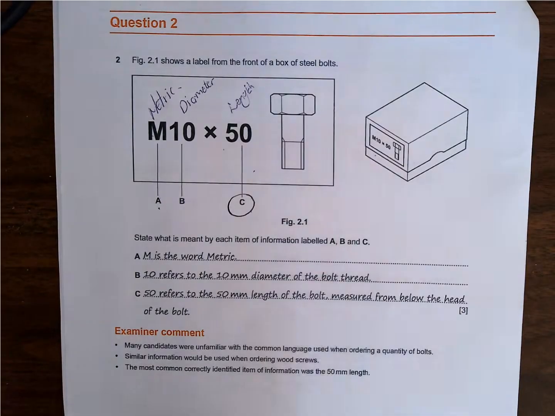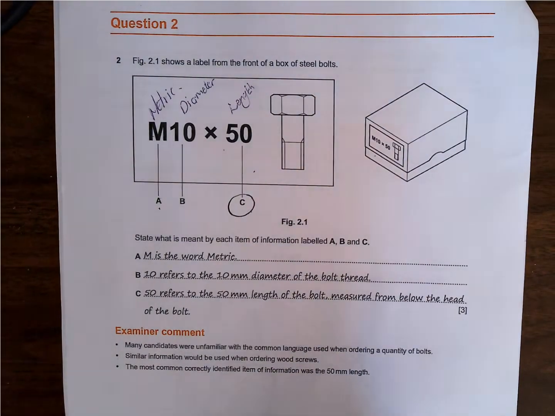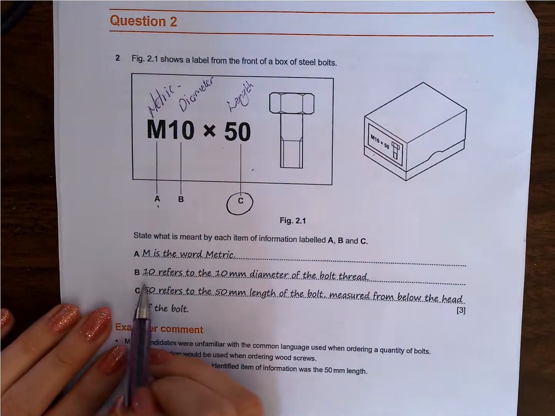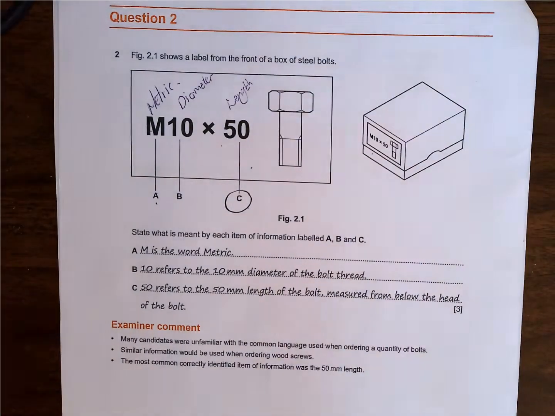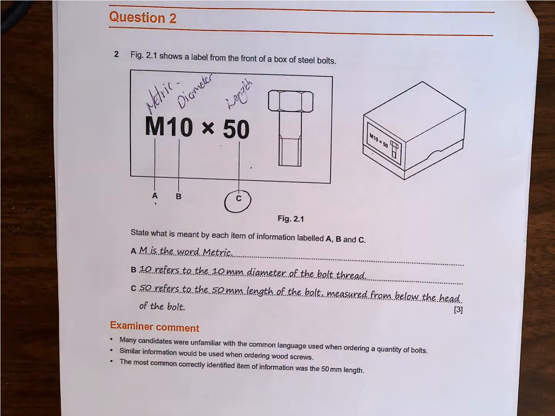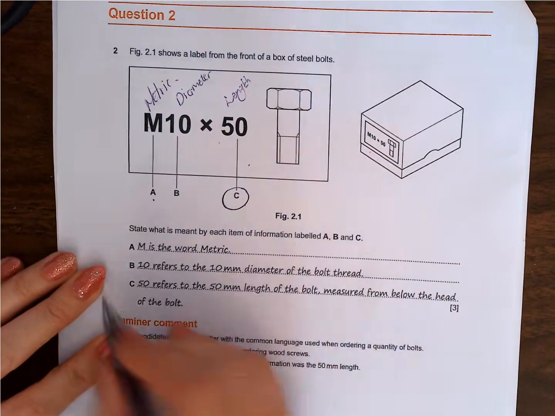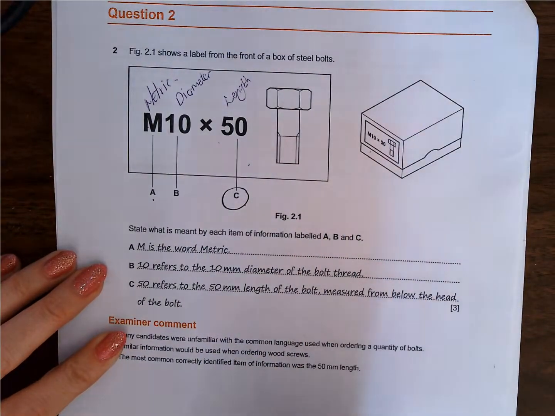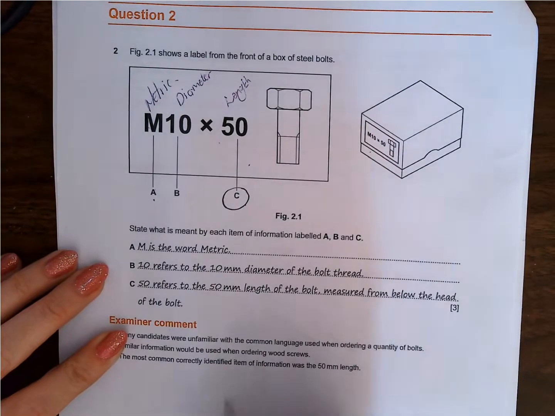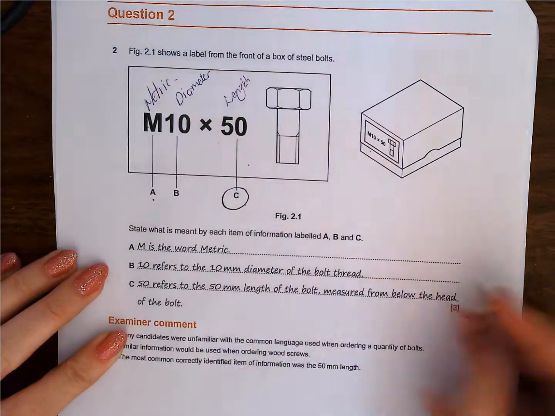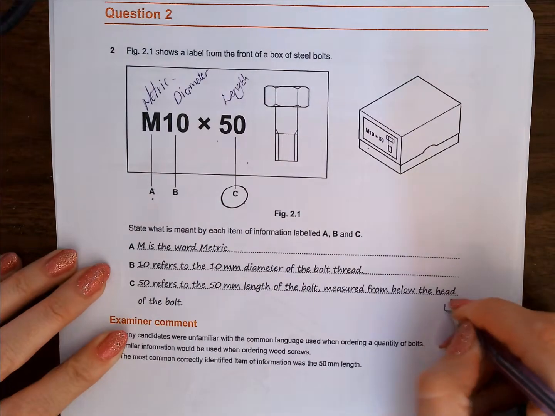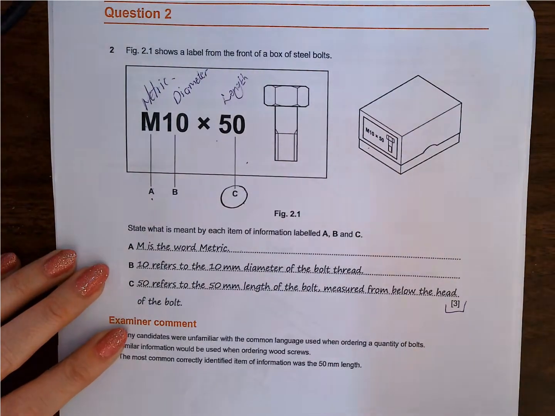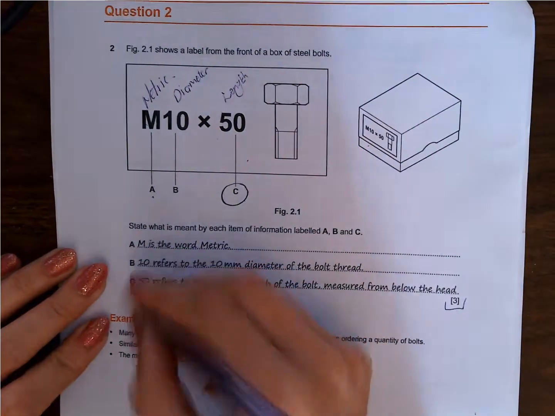The answer style is very short and clear: metric, diameter, length. This one is a little bit lengthier, which is also fine because it explains it very nicely. But if you do quick short answers, that's also fine. Just be sure that your examiner will clearly understand what you understand. Also 3 marks for this question, and obviously 1, 2, 3.